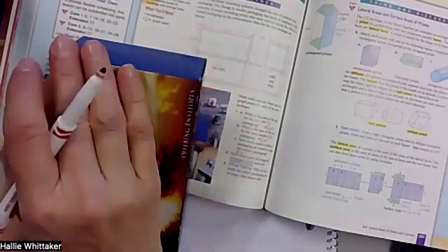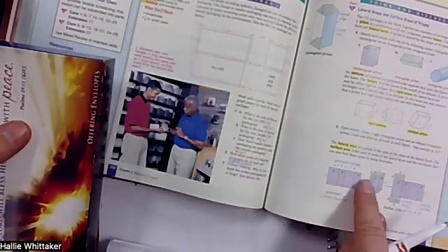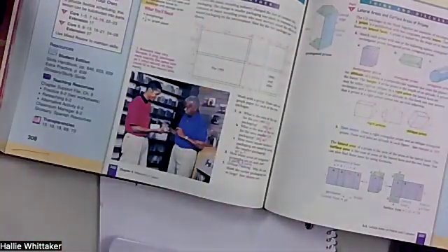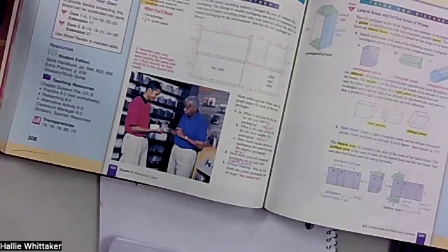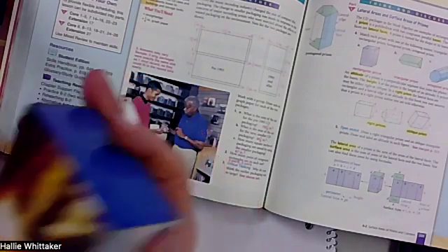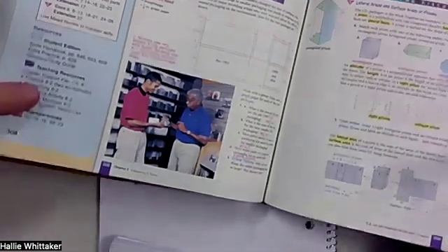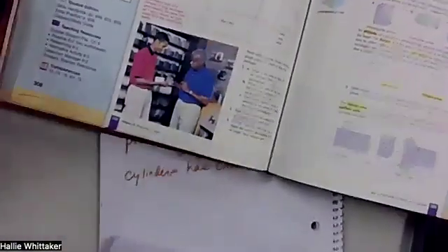They have spread it out, but we're going to be using the perimeter of the base so that we don't have to do as many calculations. Remember that if this net is divided up and spread out, the whole base is the perimeter of this.